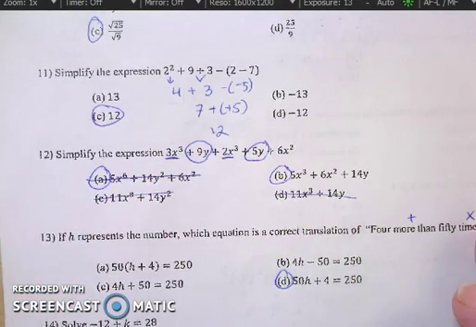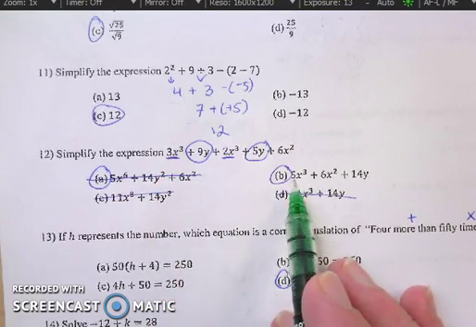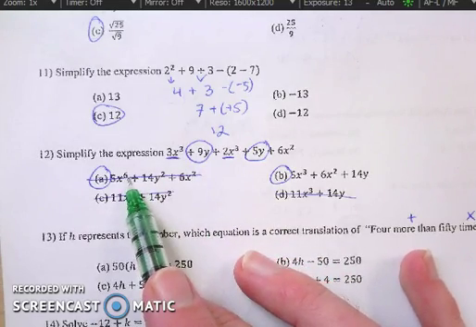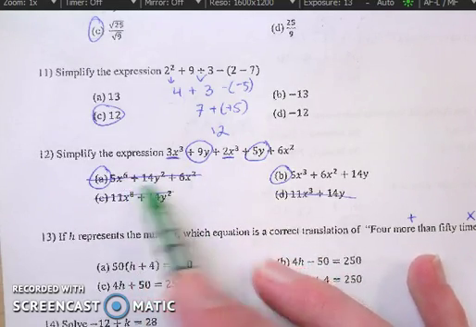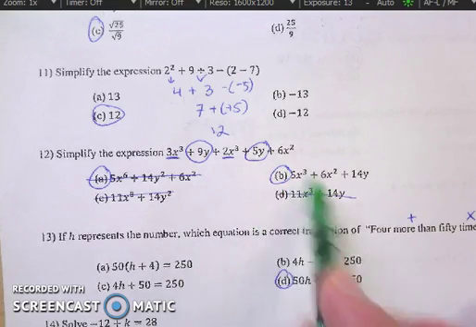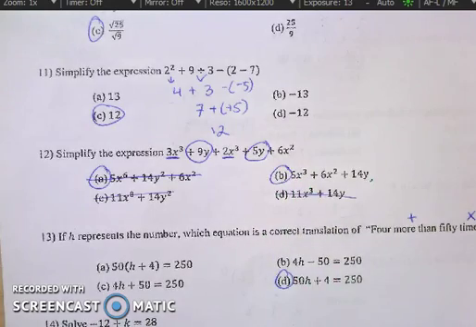Number 12, right after it, we combine like terms. 3x and 2x makes 5x to the 3rd power. The powers do not add. We don't get 5 to the 6th power. I made that mistake at first, but I corrected it. 9y plus 5y is going to give us 14y. And then 6x squared has no one to combine with. We get the answer of B.